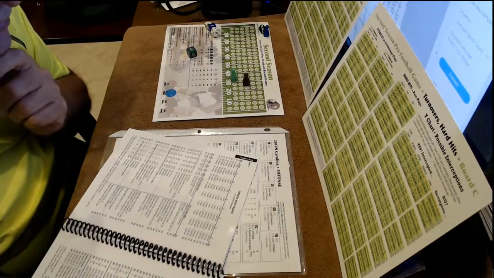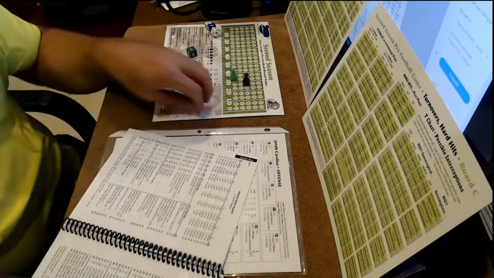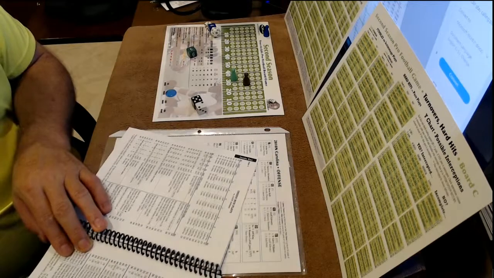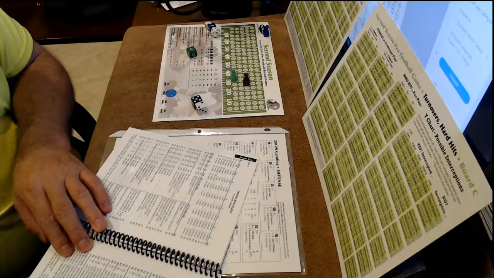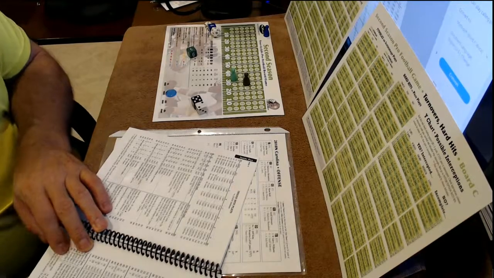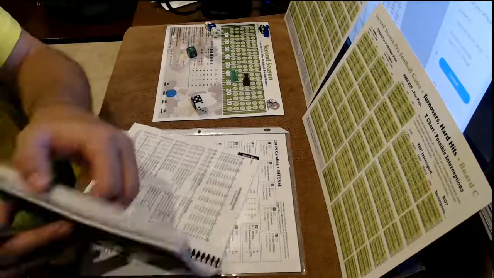So we have to see. It says go to page 68. We're just going to go to page 68. Here we go.